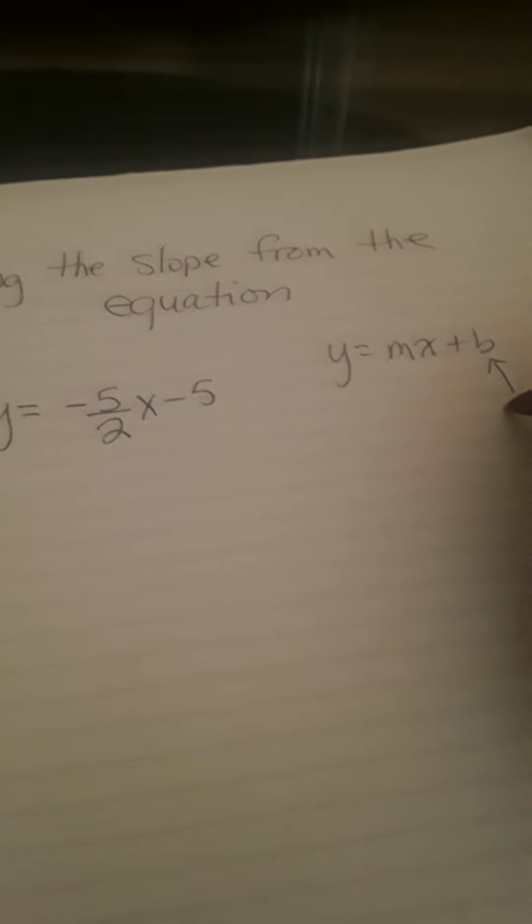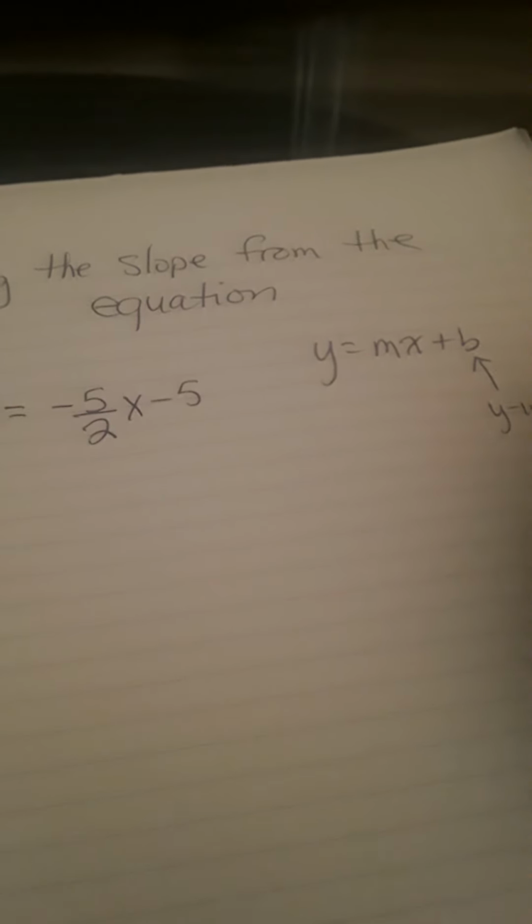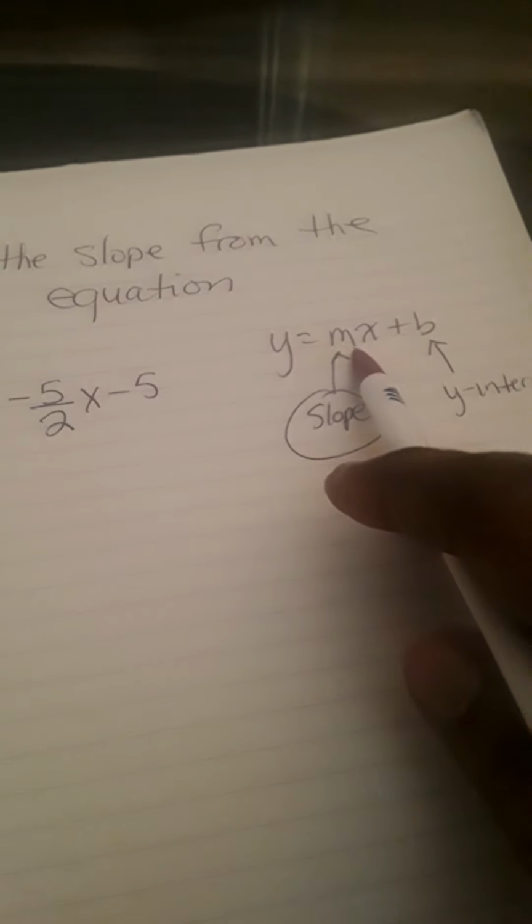This was called your y-intercept. And this right here was called your slope. Whatever number is in front of that x is your slope after you put it in this form.